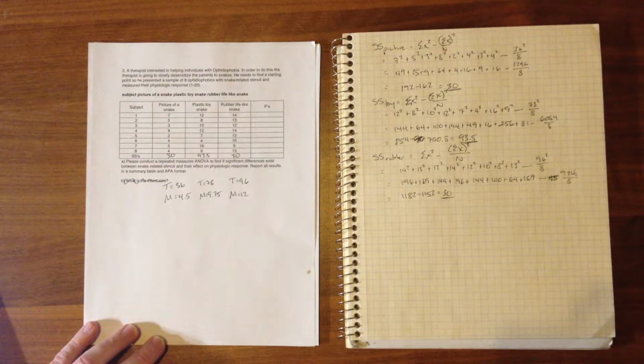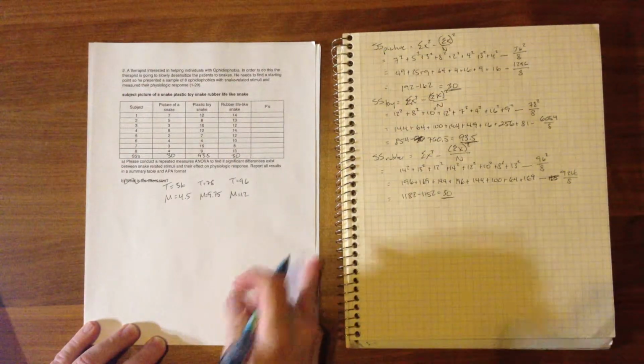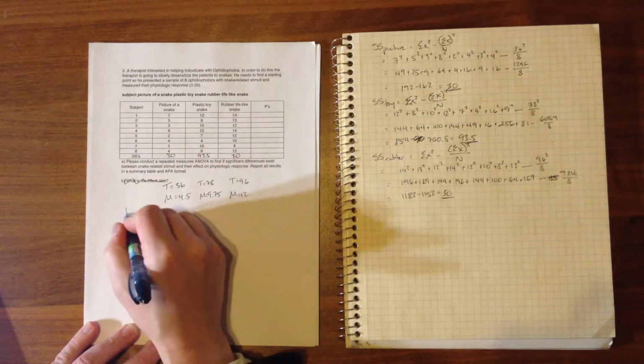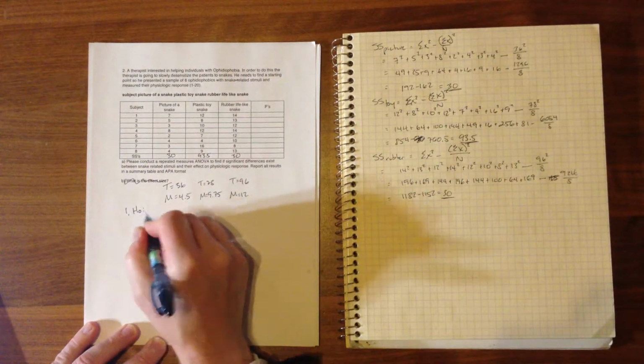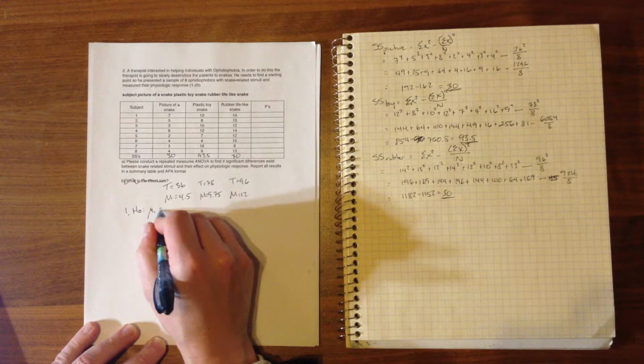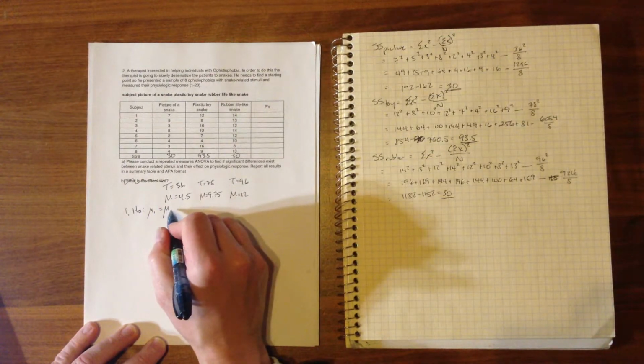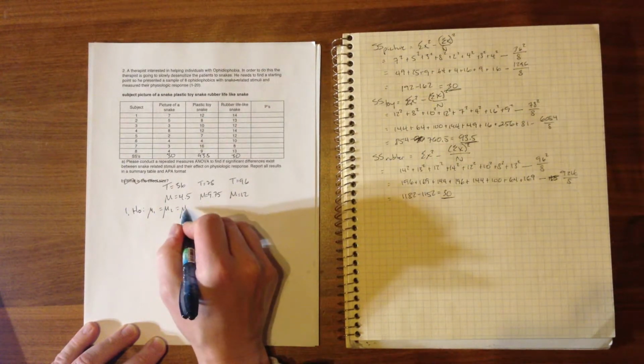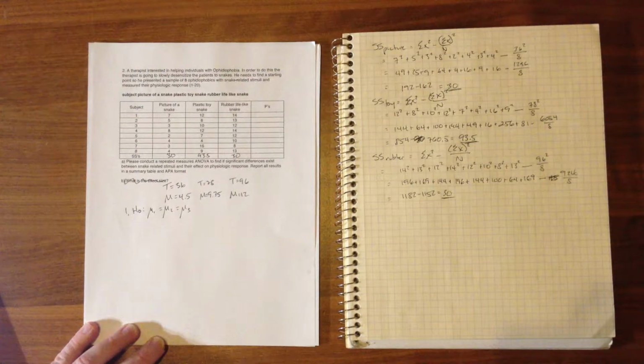Just like always, we're going to do some hypothesis testing steps. First, state the null hypothesis. Here, the mu for the picture is equal to the mu for the plastic toy snake, which is equal to the mu for the rubber lifelike toy snake.